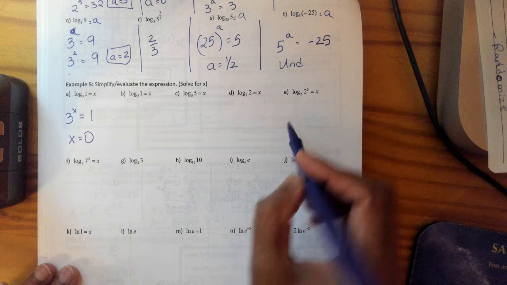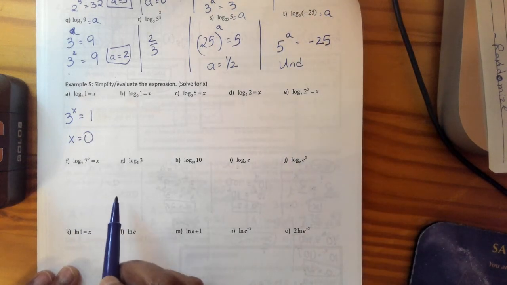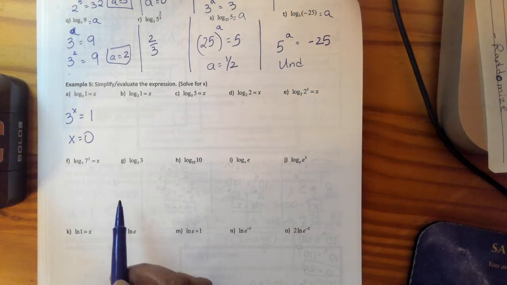I want to let you guys finish this. I'm just going to pick the ones that I feel are a little more challenging and we'll take it from there.